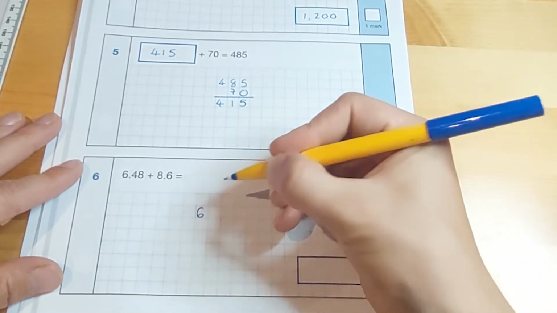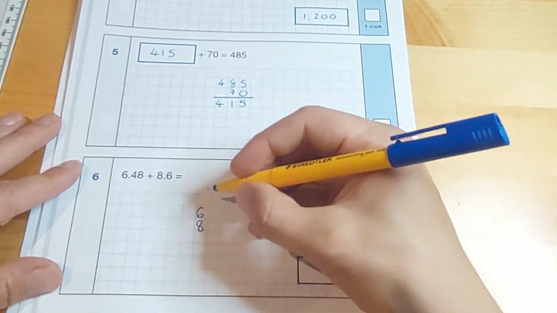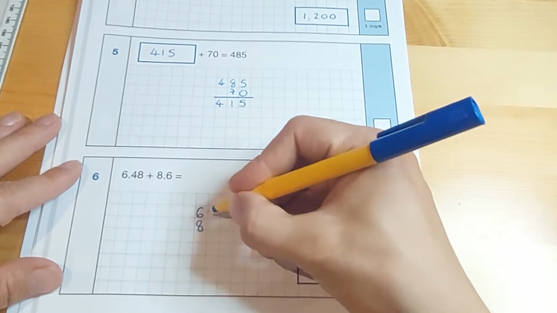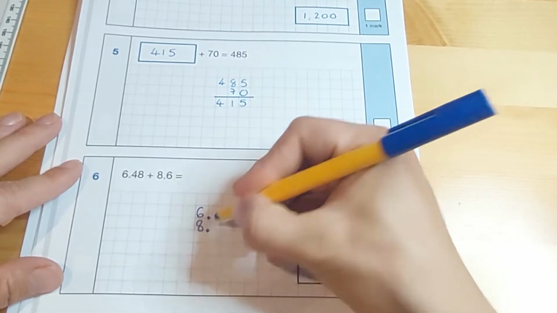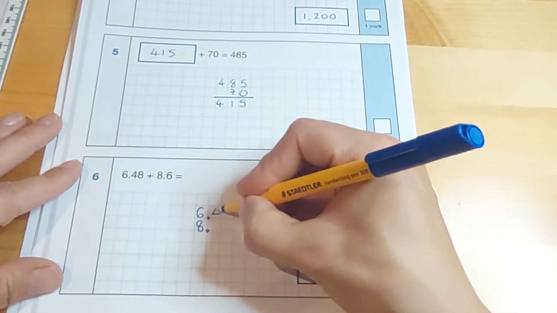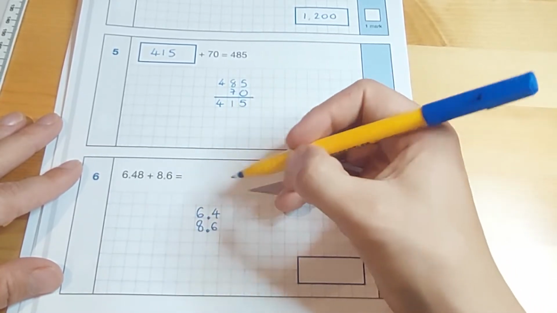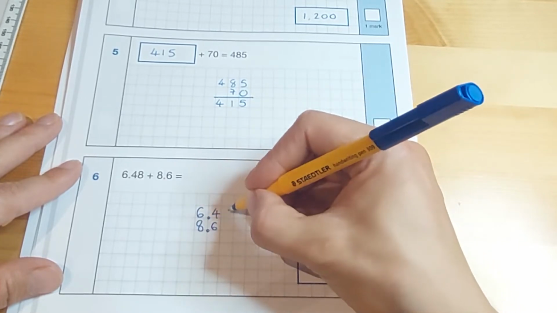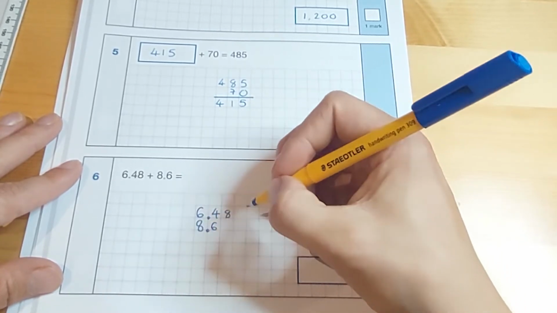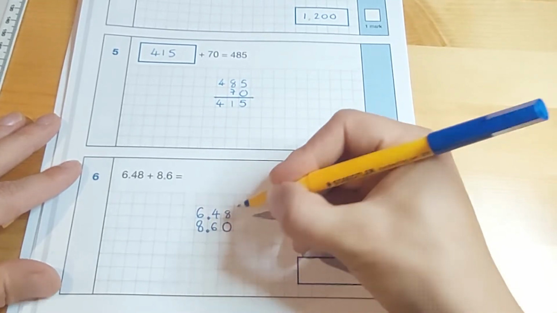So we have 6 and we have 8. Then we're going to put the decimal points on, like buttons on a shirt, one underneath the other. Now we can put the tenths, so it's 6.4 and 8.6. The top number has a number in the hundredths, so we will put that in, but the number underneath does not. So we need to remember to put a 0 as a placeholder.